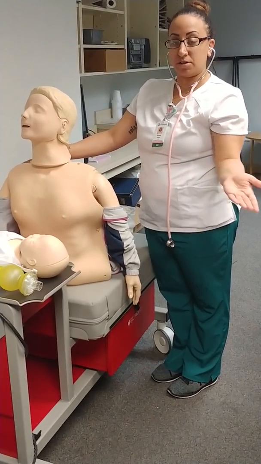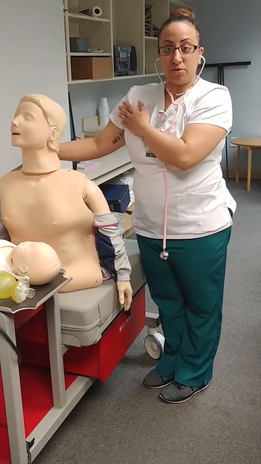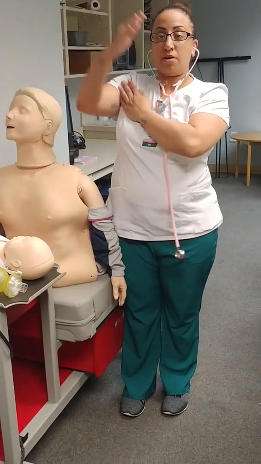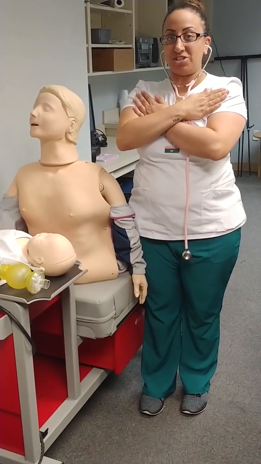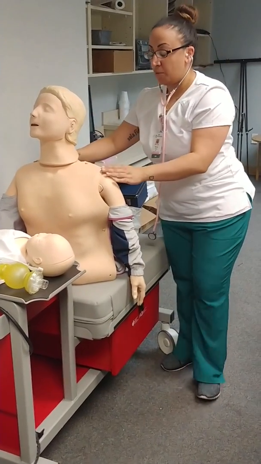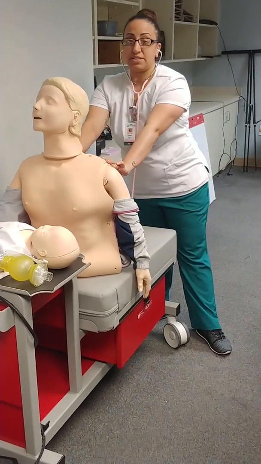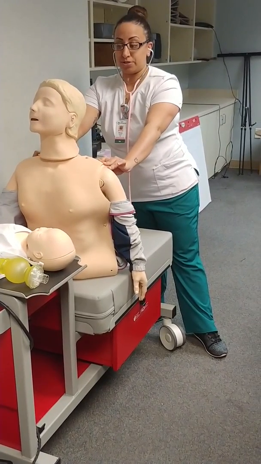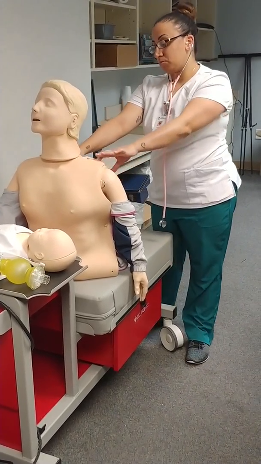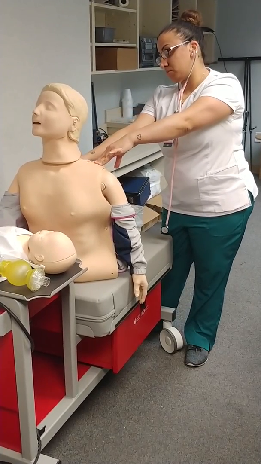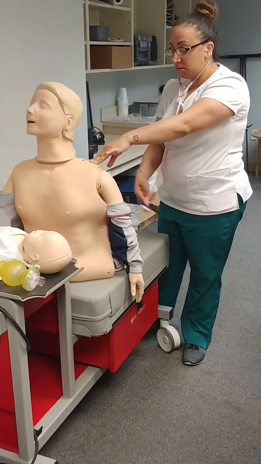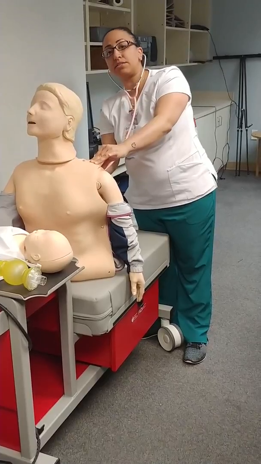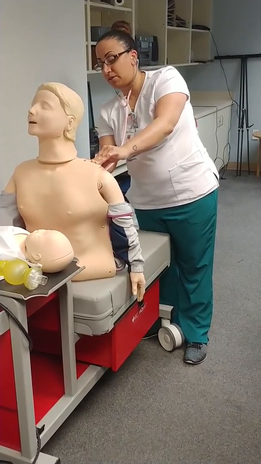In a real patient, hopefully they would be able to cross their arms in front of the chest. When they do that, look at the scapula. Observe their shoulders. And then, last but not least, make sure you listen to the posterior breath sounds.